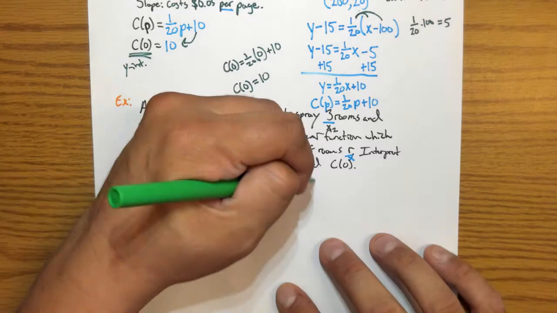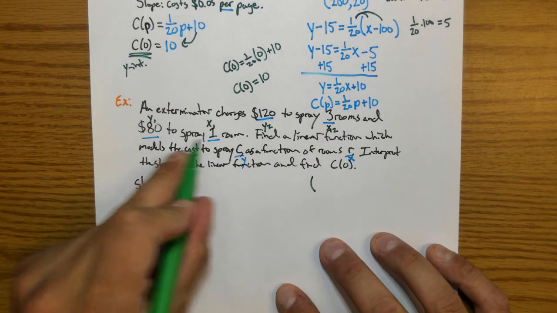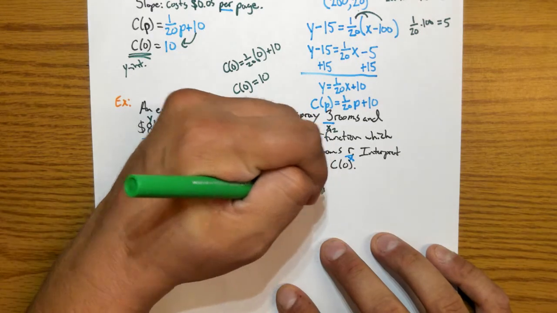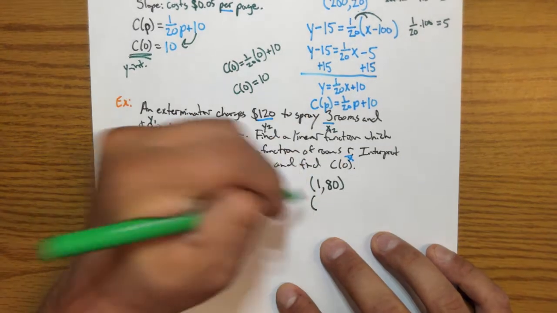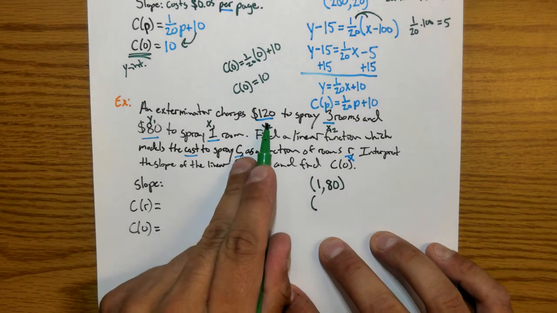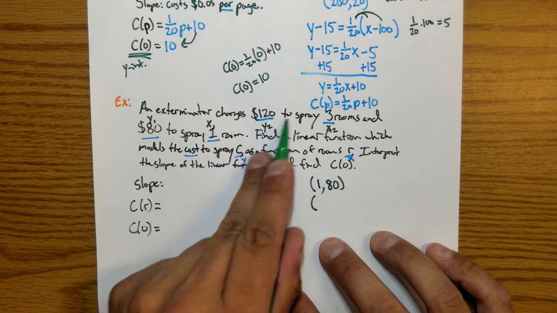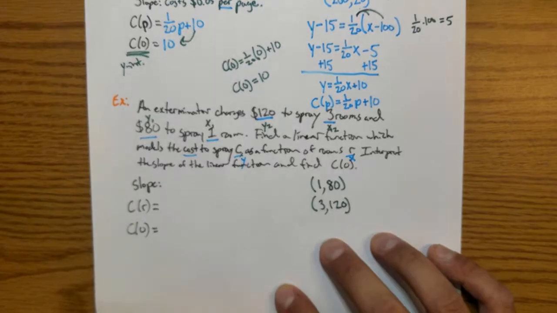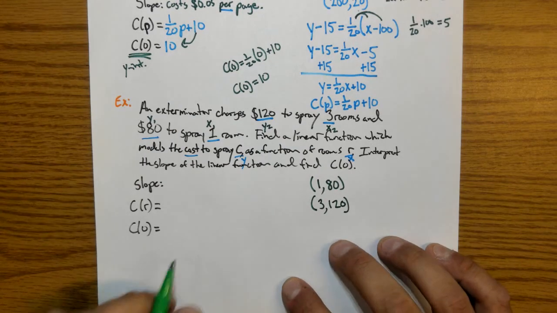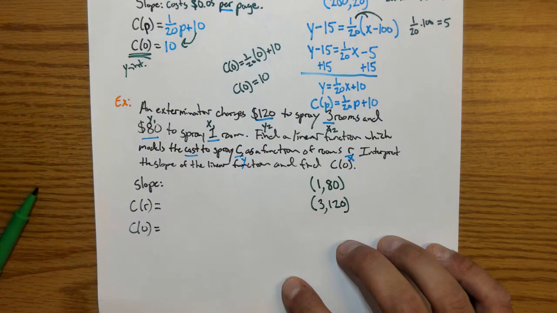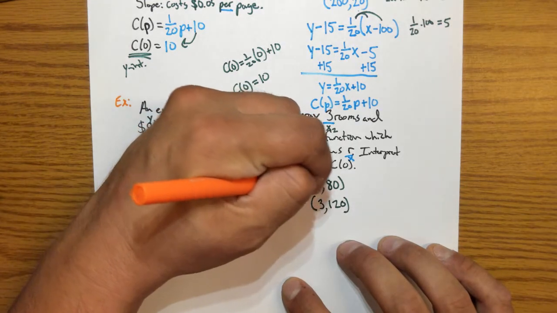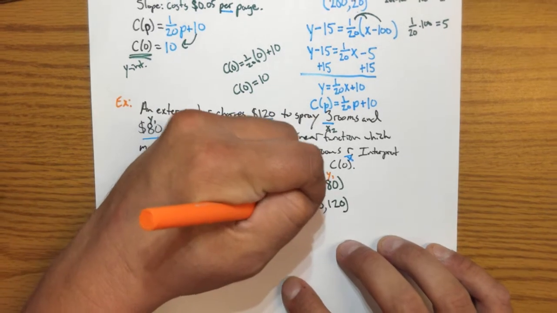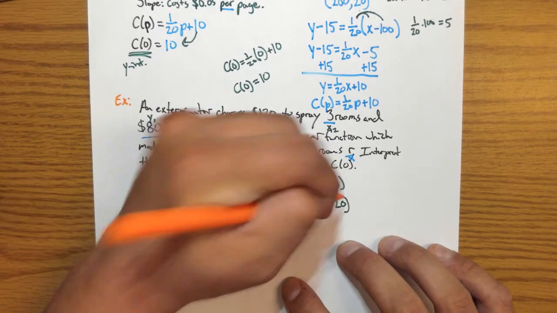So our points here are going to be 1 comma 80, because X goes first. And then we'll have 3 comma 120. And let's go ahead and find our slope real quickly while we're at it. So this is x1, y1, this is x2, y2.